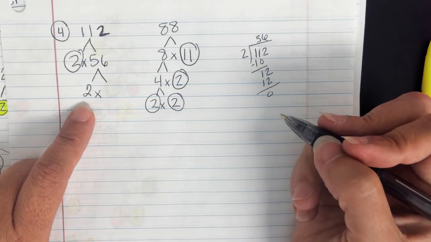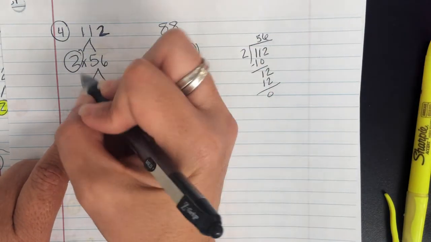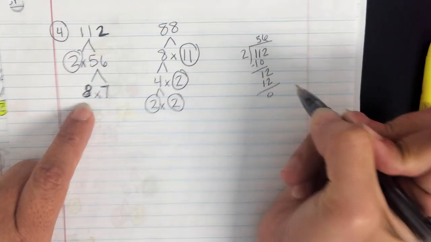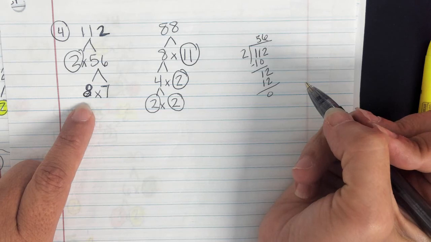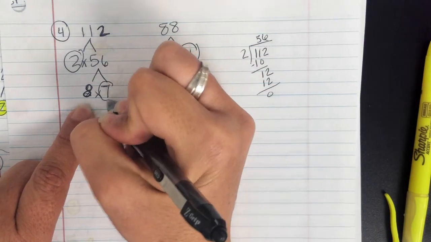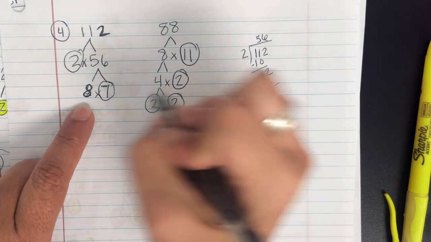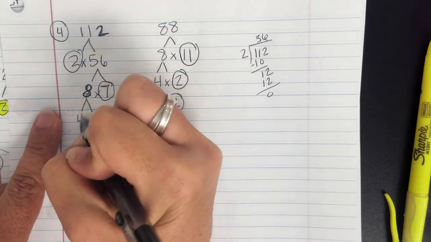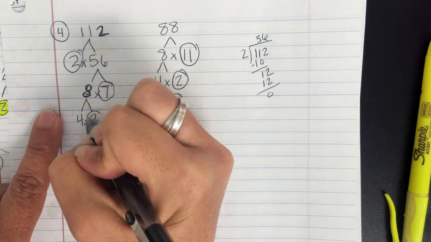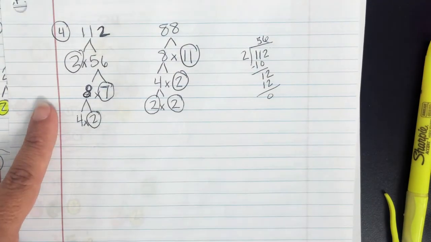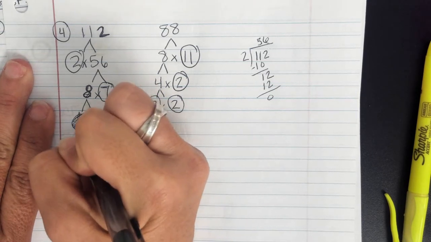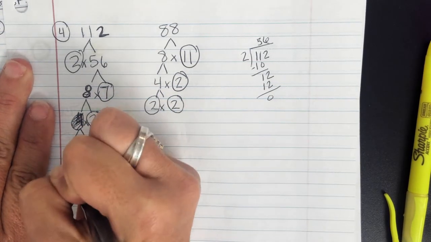What else should I write? 8 times 7. I'll be honest, this is what you should write. You should know 8 times 7 is 56. You should know that one. Then you do the 8. 4 times 2. Then you do the 4. Whoops, I didn't mean to circle that. I'm going too fast.